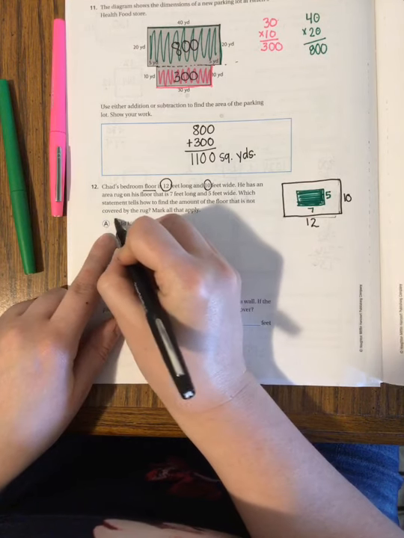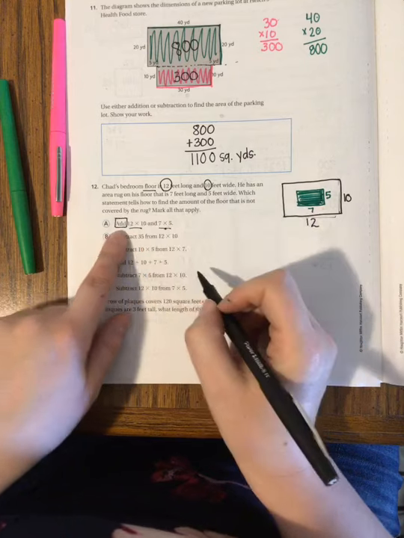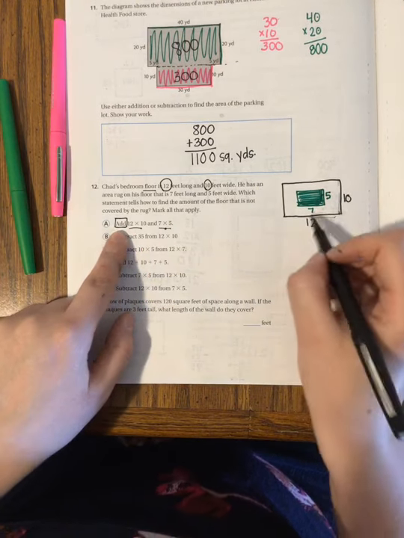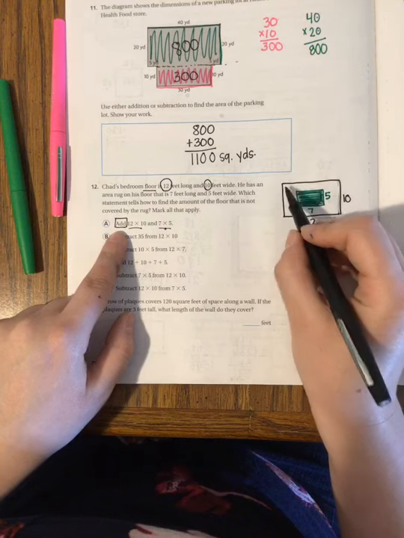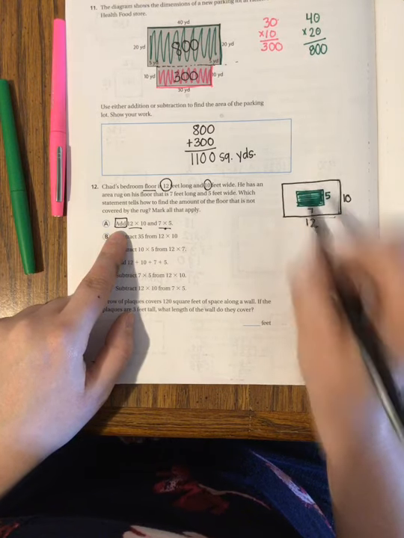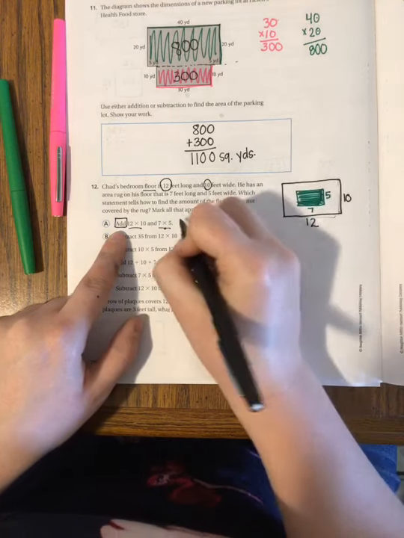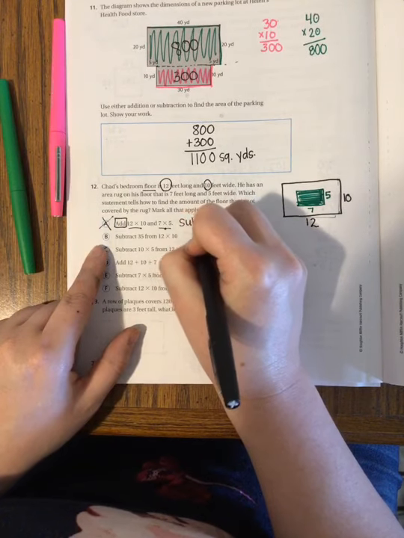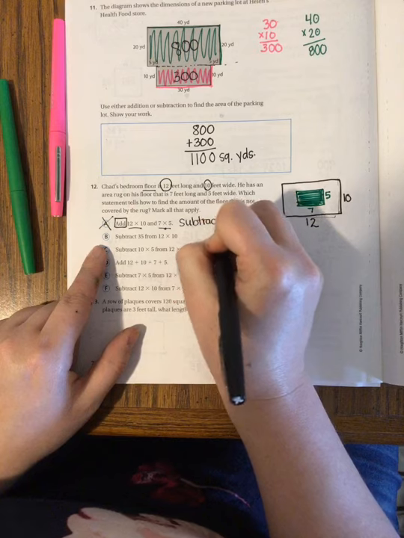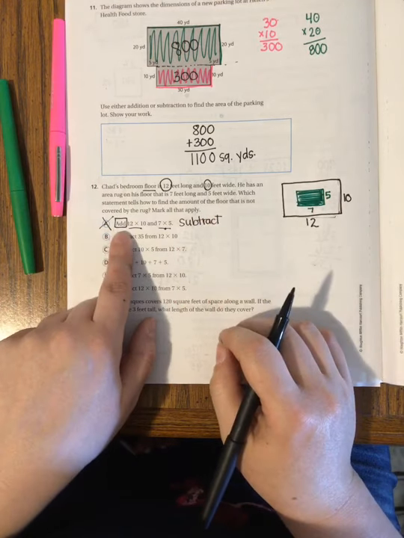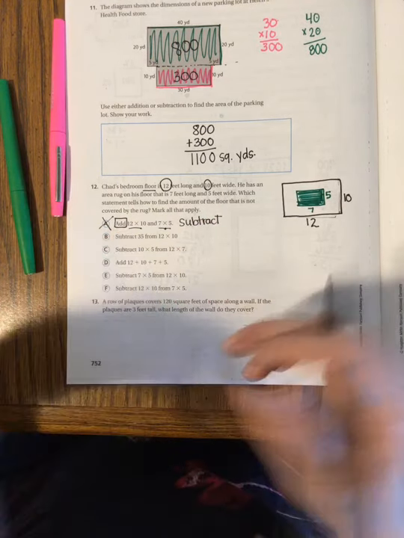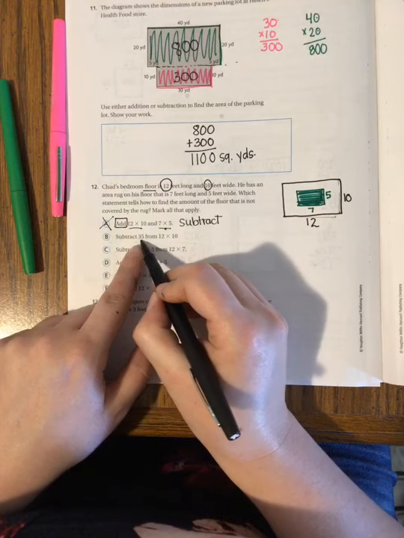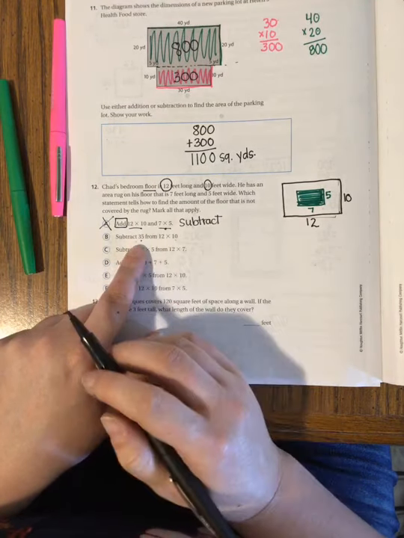But I would not add them. I'm not finding a combined number. I am subtracting because I'm trying to figure out this white part. So I've got to take out the rug. So this one is wrong because I should subtract. And it's always a good idea to try and figure out why it's wrong if you think it's wrong to help you check yourself.